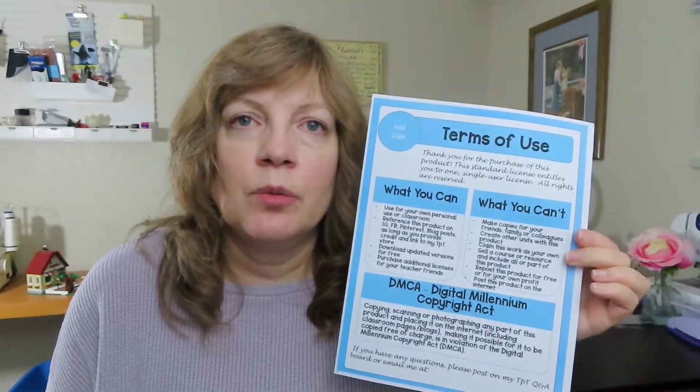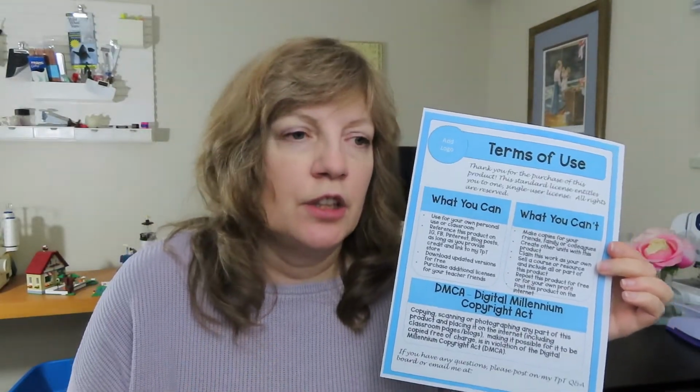Hey, you like this one? How about this one, right? Or you can earn free TPT credit, right? Use that little space at the bottom if your terms of use does not fill the whole page. Marketing, free advertising.